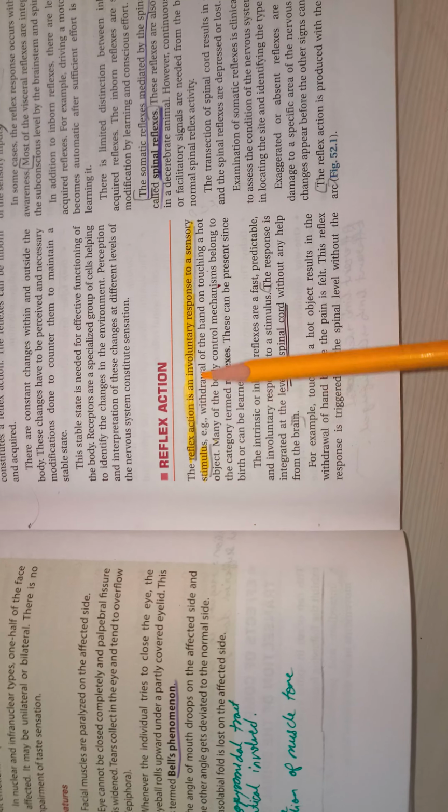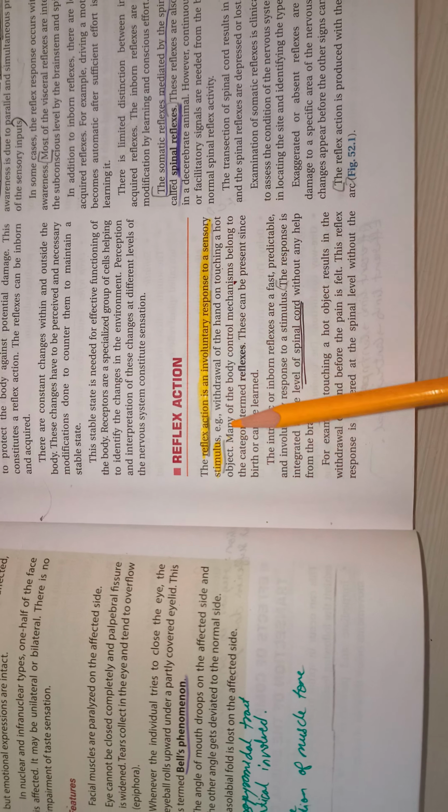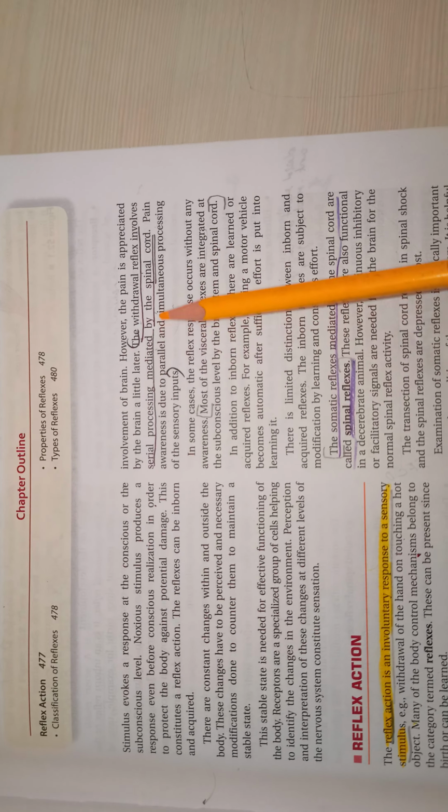Today I'll be teaching about the topic, reflexes. So what is a reflex? First of all, a reflex action is an involuntary response to a sensory stimulus. For example, withdrawal of the hand on touching a hot object. Any involuntary response to a stimulus in the body is a reflex action. The withdrawal reflex involves spatial processing mediated by the spinal cord.